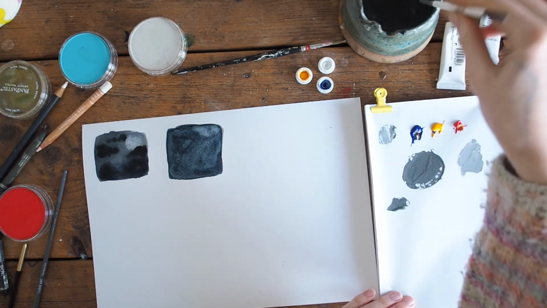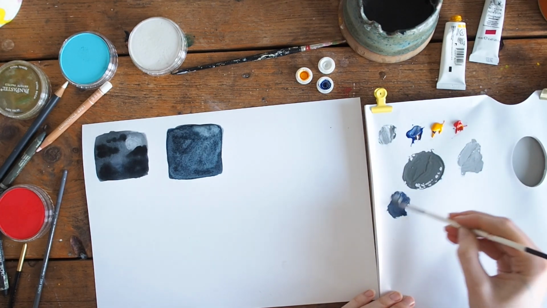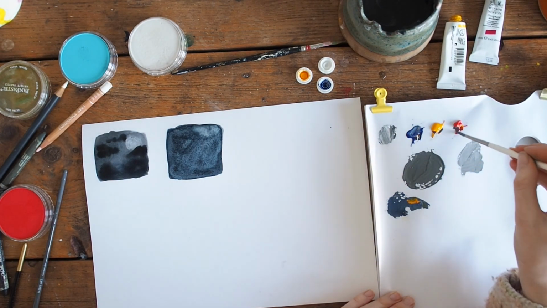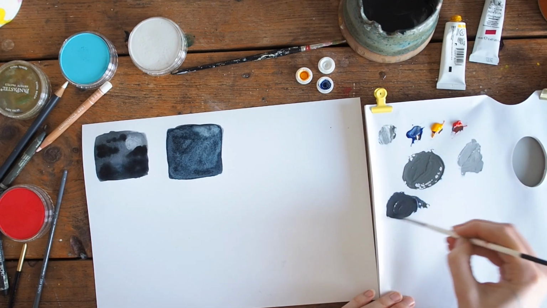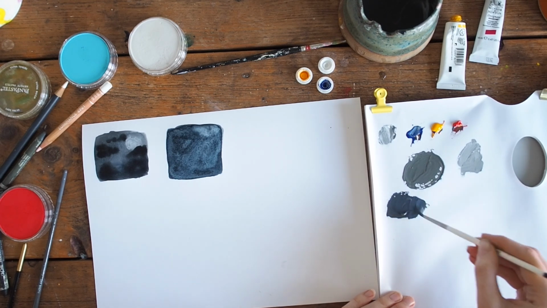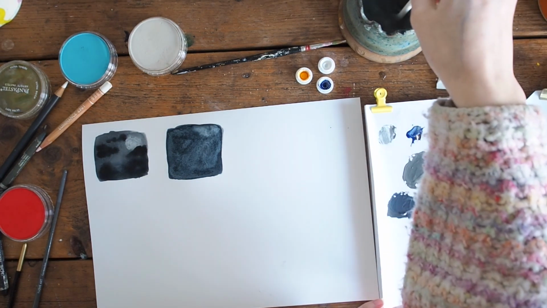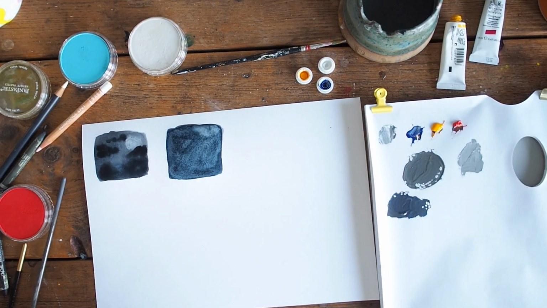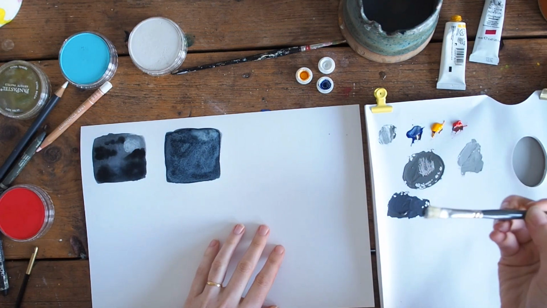Just mixing up some different variations of the grey. But making sure that blue is the kind of dominant colour in all of them to keep it all cool looking. And then just thinking about what effects we could create.